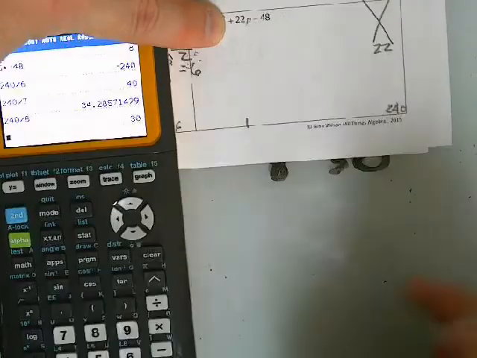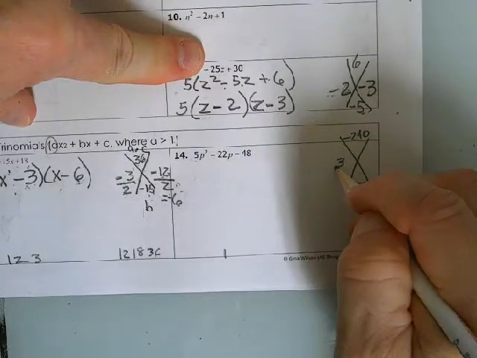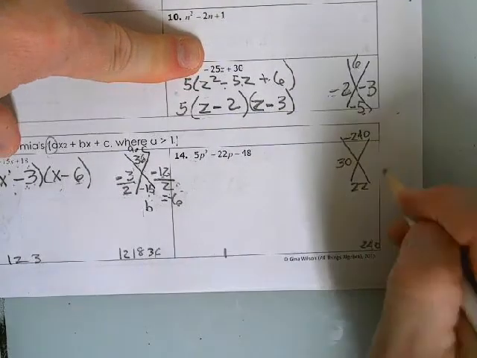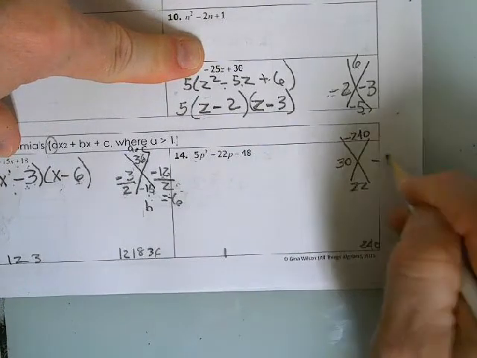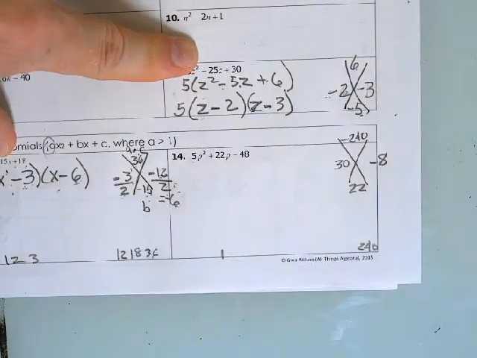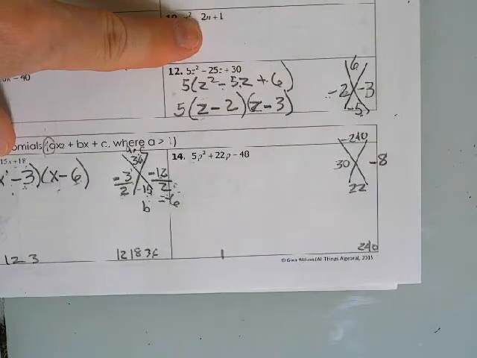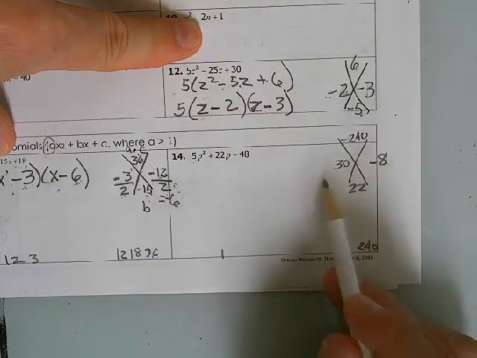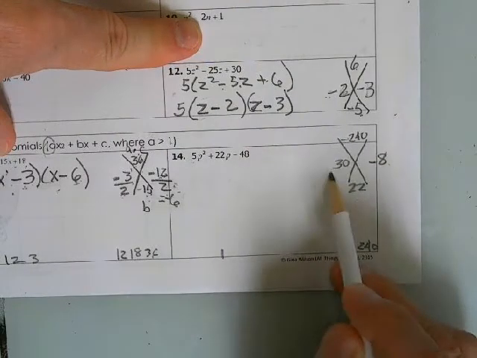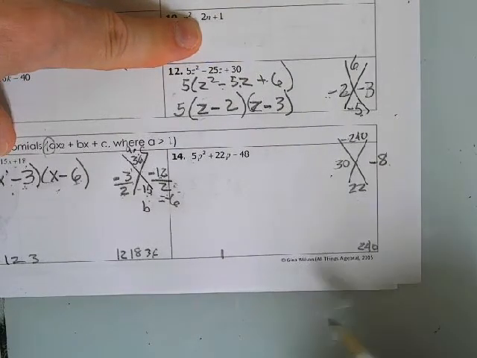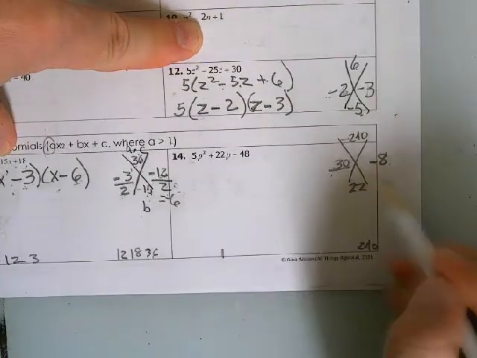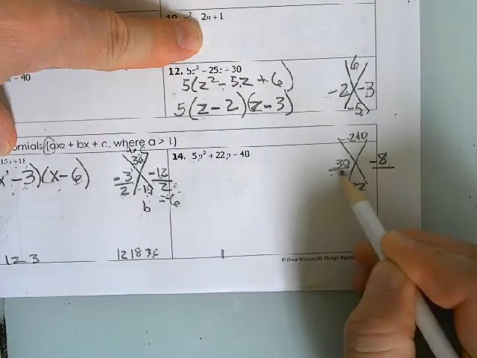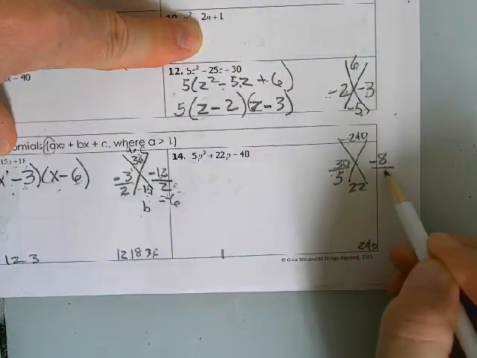So I want the number that is larger, the 30, to be positive and the 8 to be negative. Do y'all understand why I chose that? If I did it backwards, it would be negative 22. I want it to be positive 22. So now I divide by what? 5. That one simplifies. This one does not.